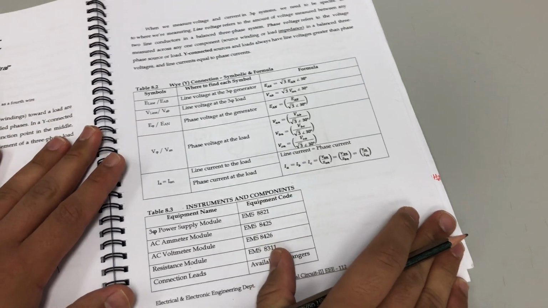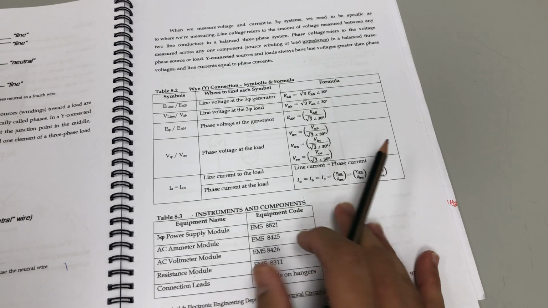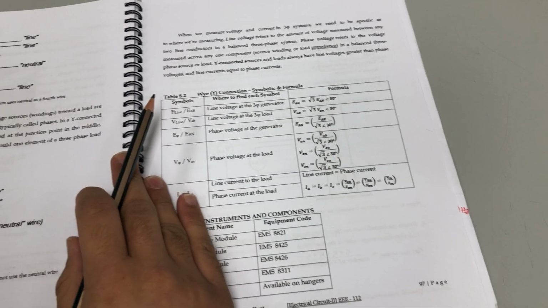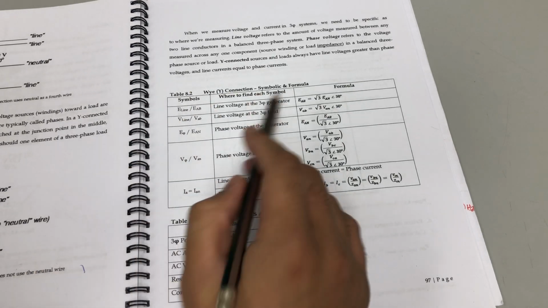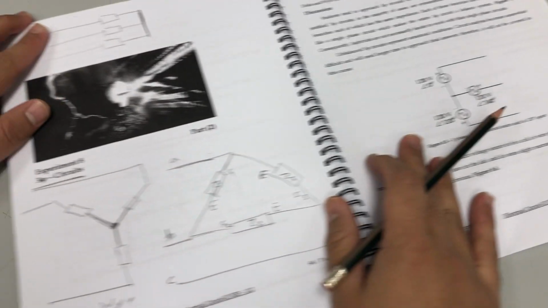Before we go to the experiment, we'll see the formulas we use, as we also mentioned in the video for the theory class, but we will repeat it here. Okay, we have two types of voltage.